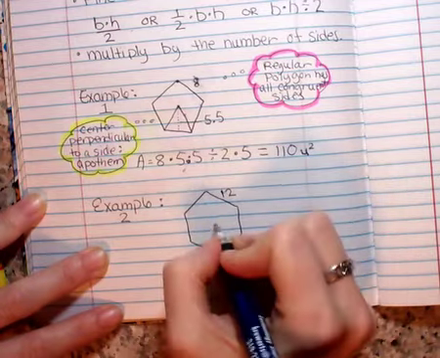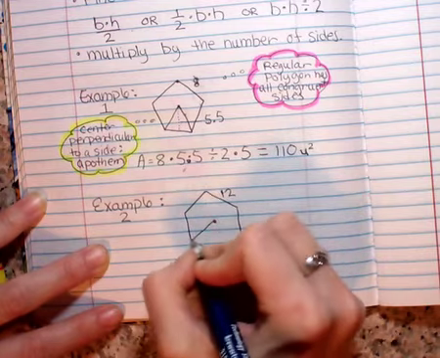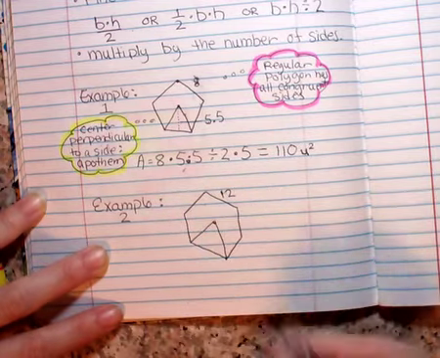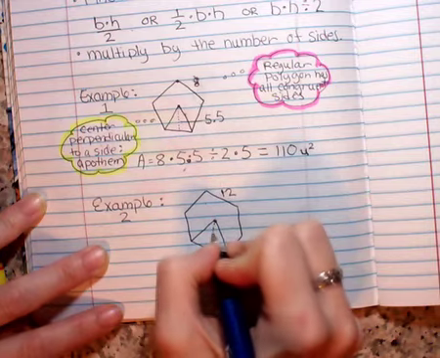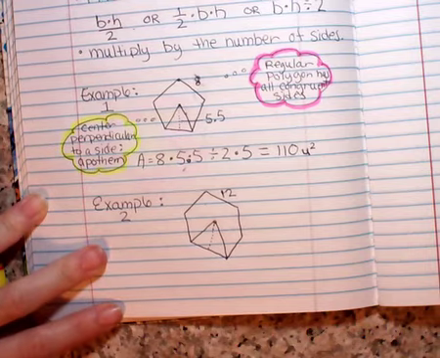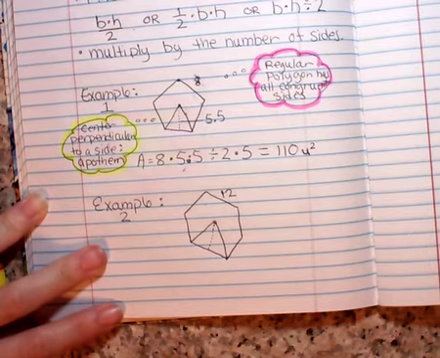So I'll start just the way I did before and go ahead and draw in a triangle from the center. And I'm going to sketch in the height. We're not given the height this time. All we're given is that one side is 12. So we are going to have to find the height.